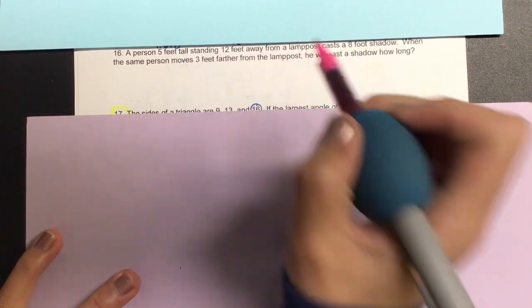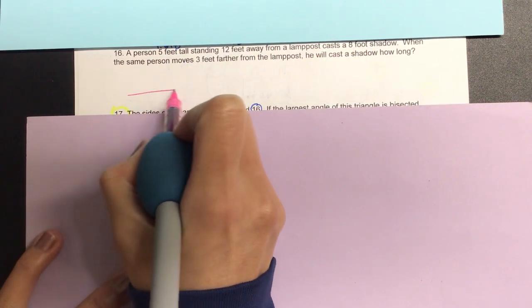A person 5 feet tall standing 12 feet away from the lamppost casts an 8-foot shadow. The same person moves 3 feet further from the lamppost. He will cast a shadow how long? Okay, so the part that's not changing, is the person's height changing? No. So that's not going to be part of the similarity. So a person standing 15 feet away. So I'm going to say 15 right here.